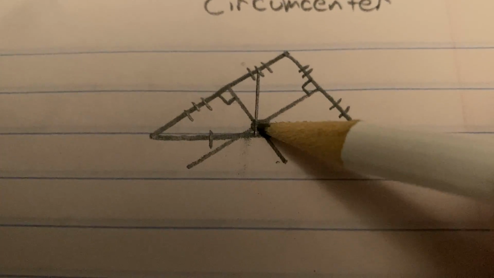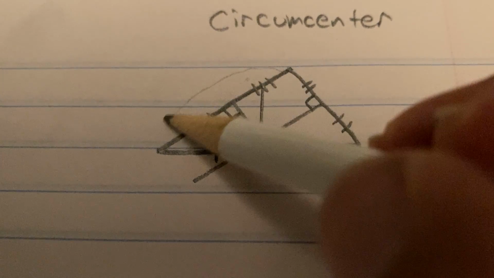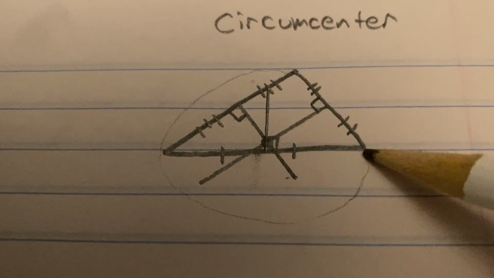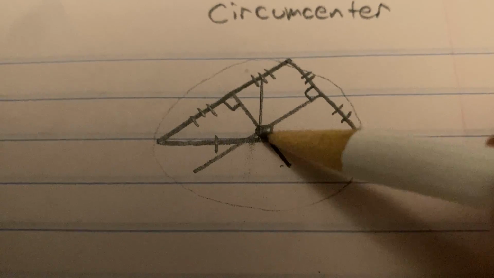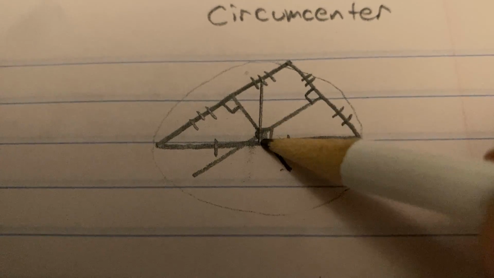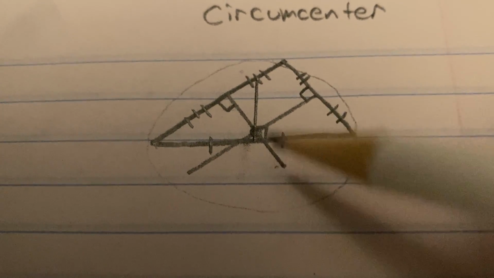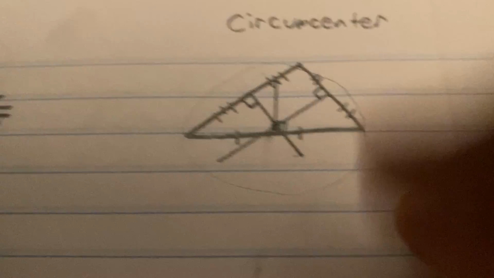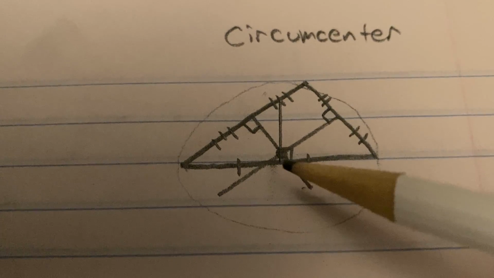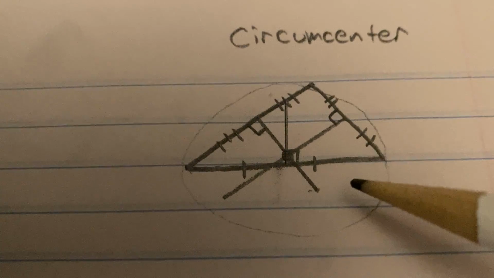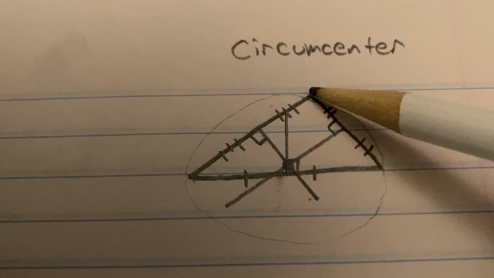They meet right here. This is the center of a circle that goes around this triangle, touching all of these corners perfectly. Meaning that from this dot to any of the corners is the radius of the circle that goes around the shape. So circumcenter uses perpendicular bisectors, so it cuts the sides in half, to find a circle that perfectly touches all of the angles.